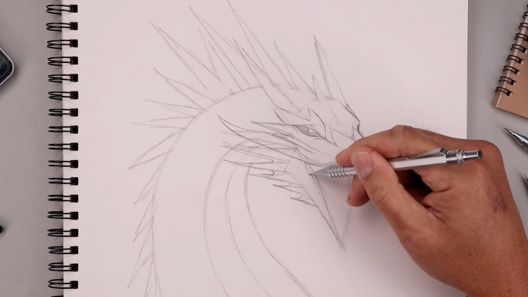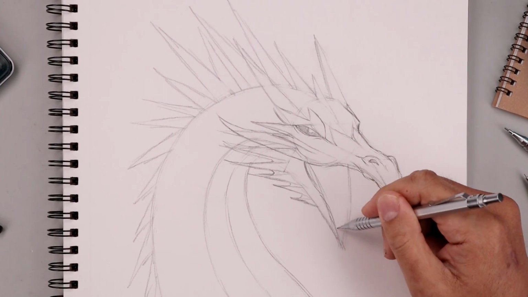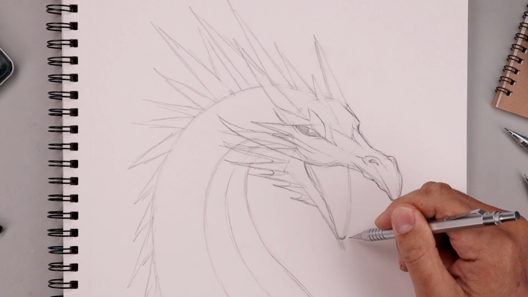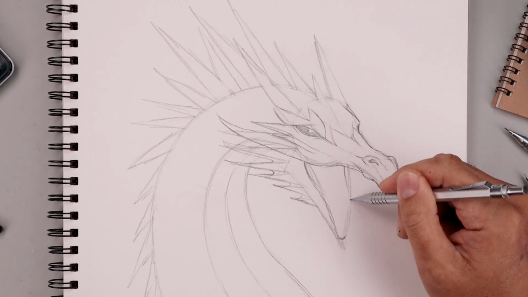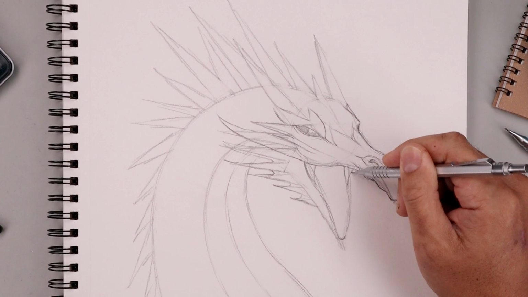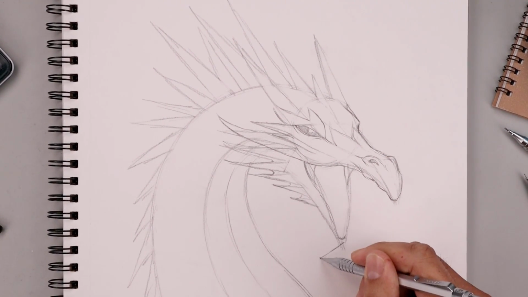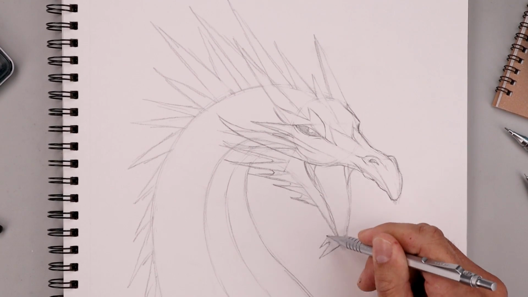Starting from the corner, start with the curve coming in. Work our way down towards the bottom. Just going to round out that tip and work our way around the back side. Let's add that cartilage on the corner of the mouth. Add some icicles across the chin.